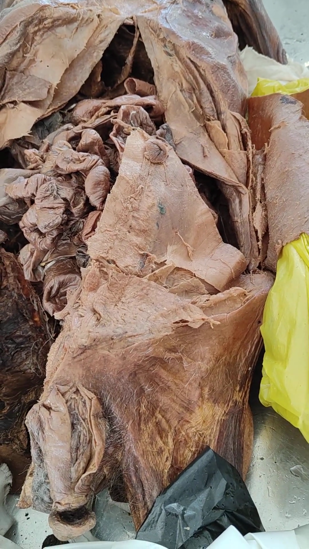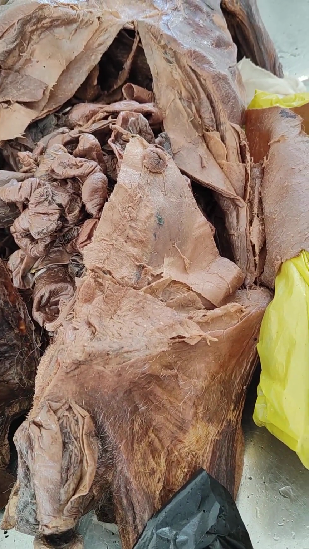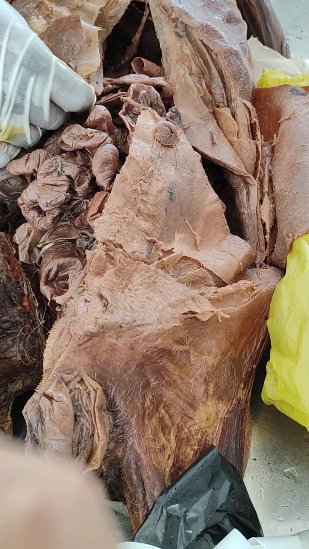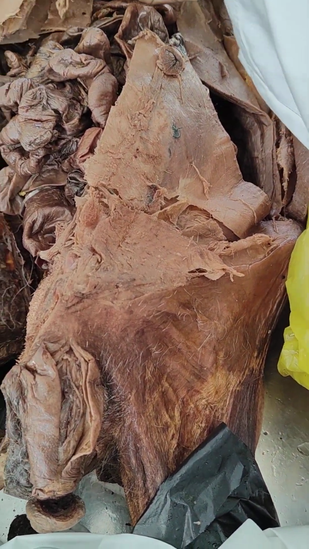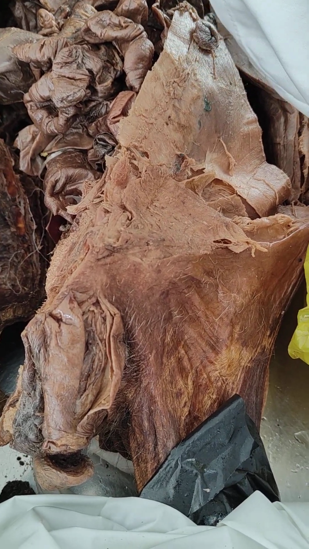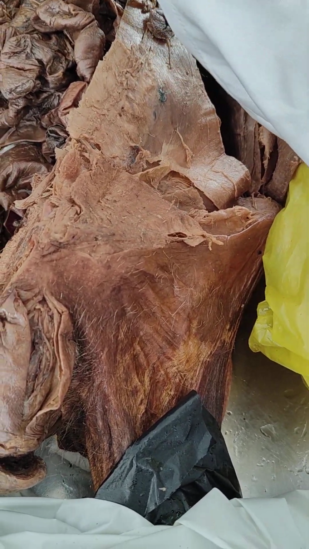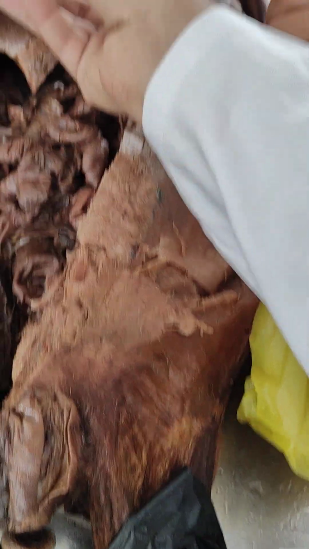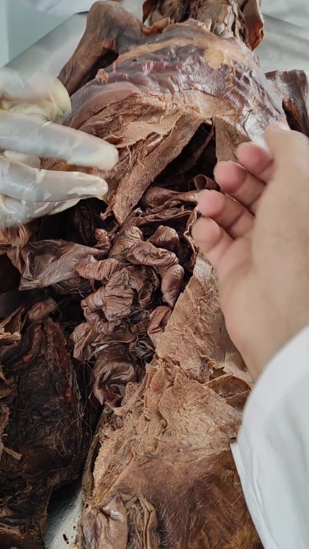Please show me the external and internal oblique. Where is the external oblique? First, you have to tell me how you find it. No, this one is the rectus abdominis.